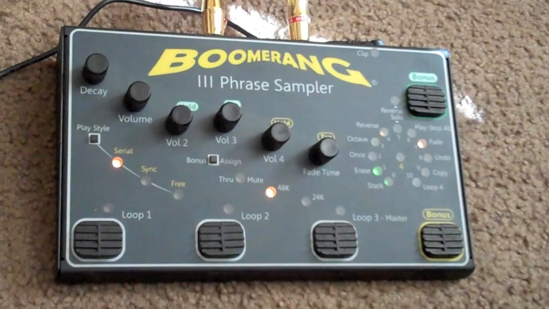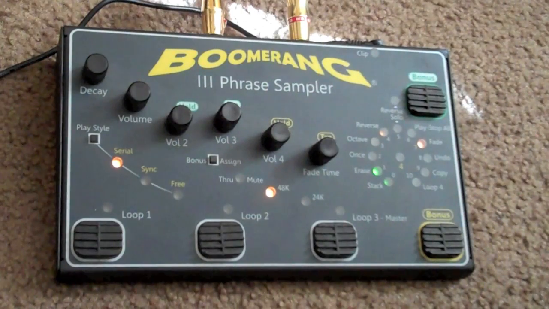Hey guys, so I've finally gotten around to doing a proper demo of the Boomerang looper that I've been using. I used it in my last two ambient videos, and I thought I would just go through and show you what it can do, what I've been using it for, and I'm overall really impressed with this pedal. And I haven't seen a decent up close look at the features on YouTube yet. So hopefully this will help those of you who are interested in it.